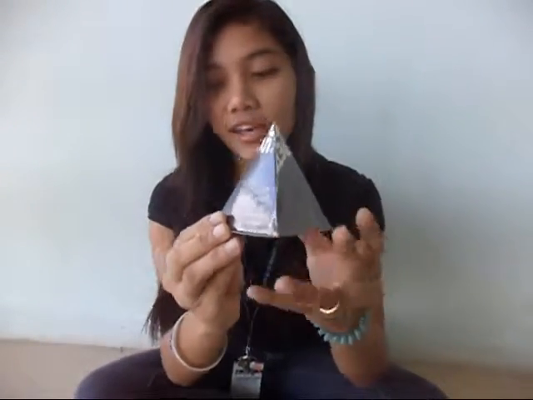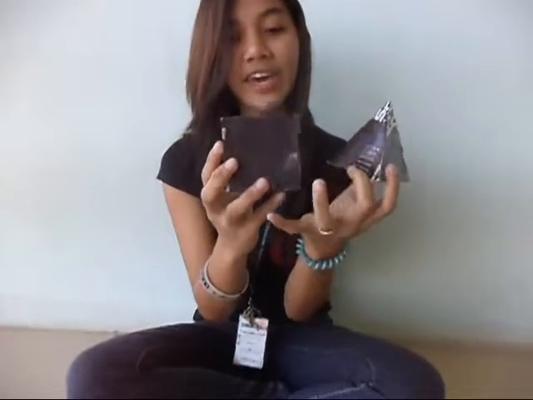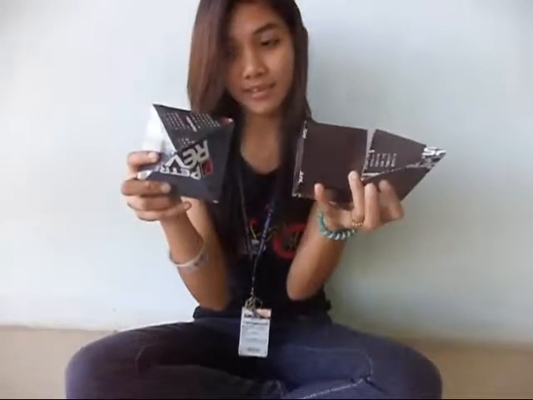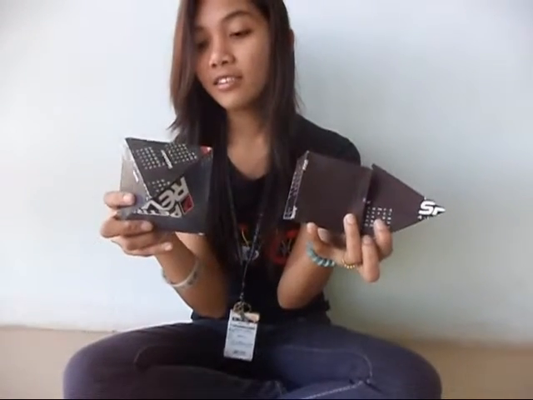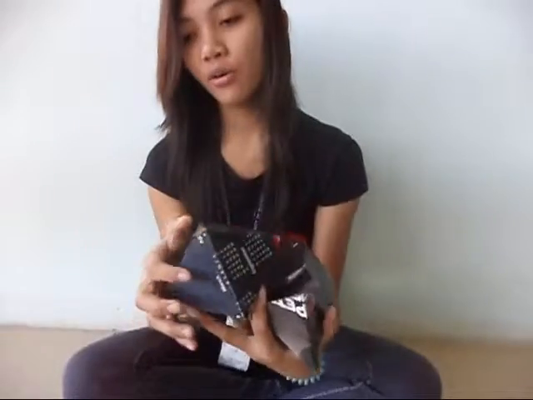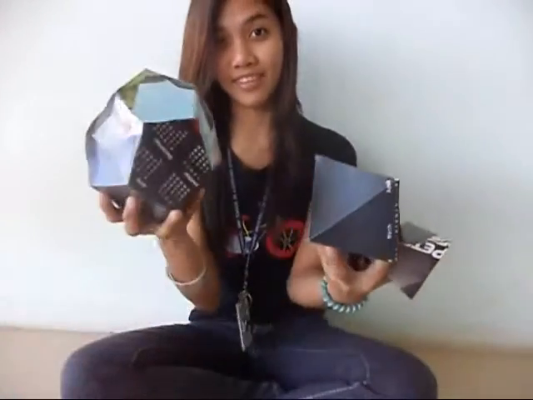So there are 5 Platonic polyhedrons. The tetrahedron, this is what we call the tetrahedron. The hexahedron, which is the cube form. The octahedron, which is this. The dodecahedron, which is this. And the icosahedron, which is this.